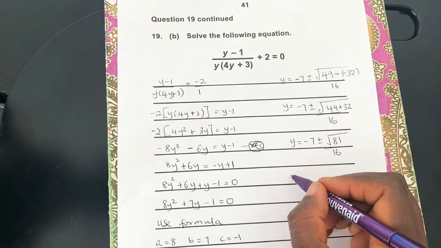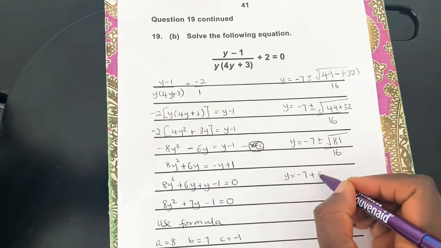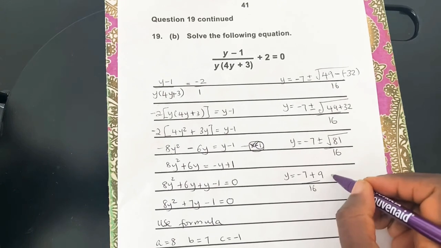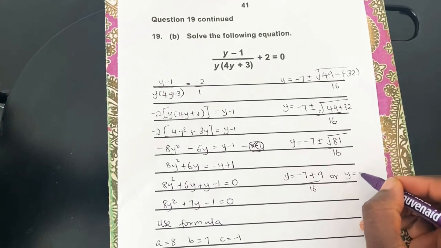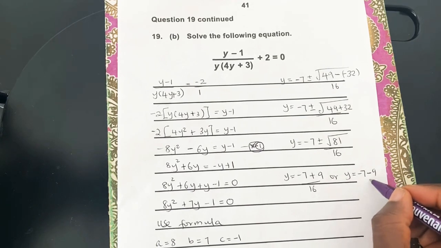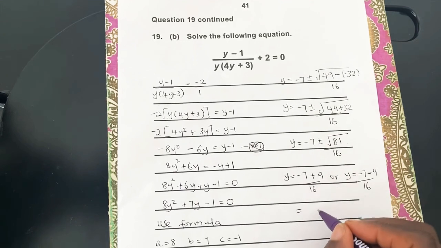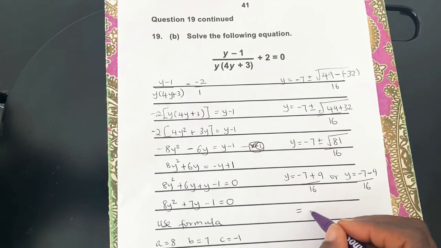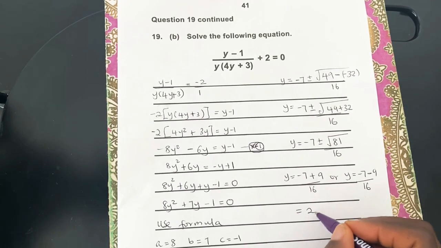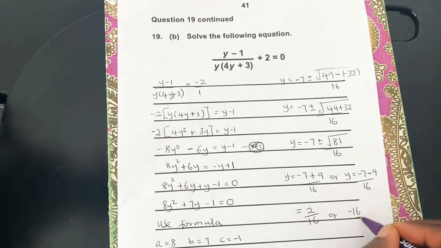Now you have y is equal to -7 plus 9 over 16, or y is equal to -7 minus 9 over 16. And that will bring us to -7 plus 9 is 2 over 16, or -16 over 16.